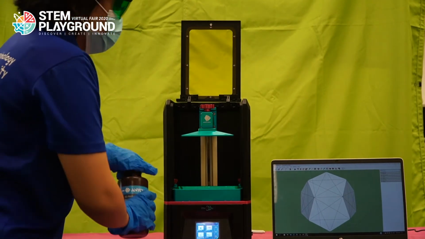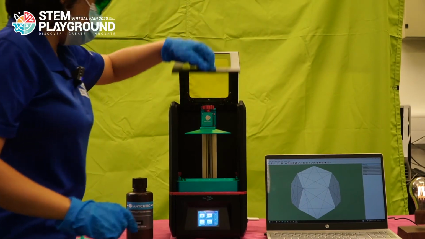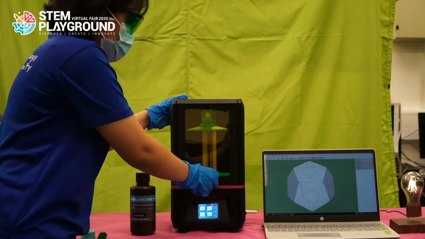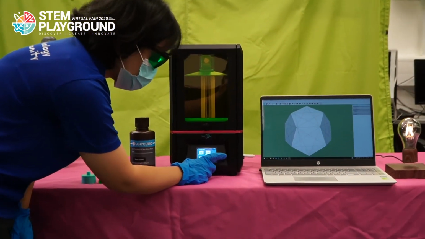Once you pour the resin, you have to make sure it's properly closed, and you need to select which file, which object, that you want to print.